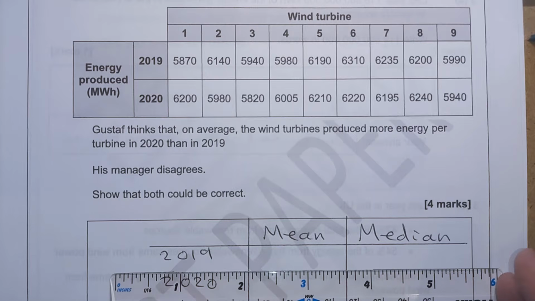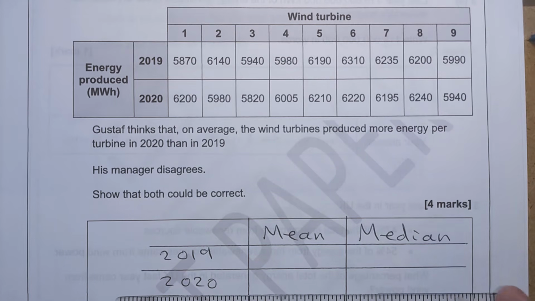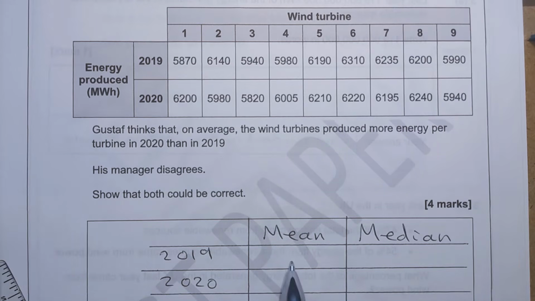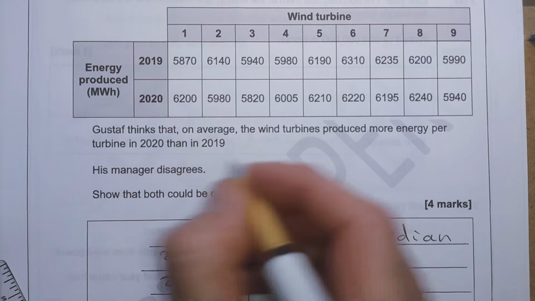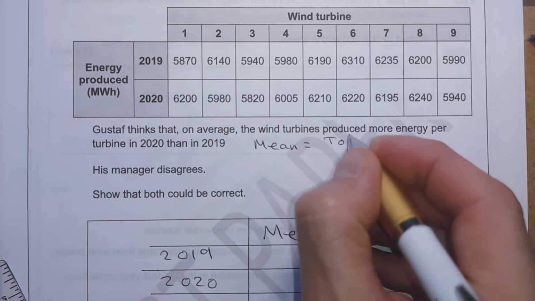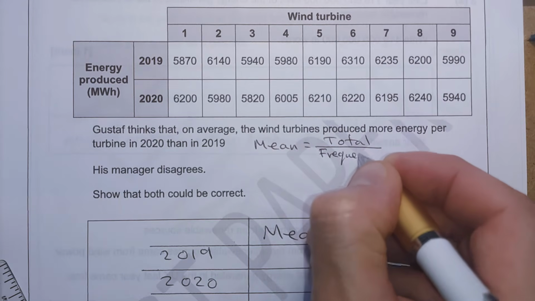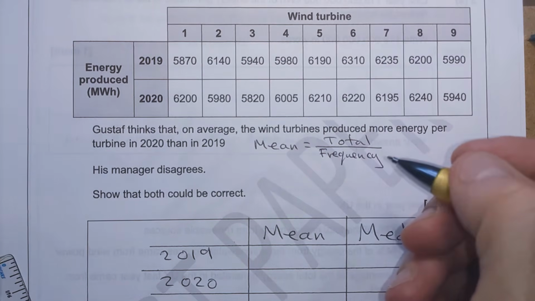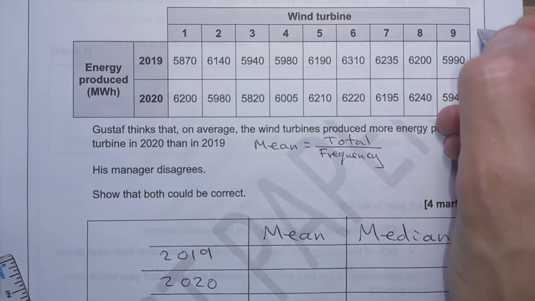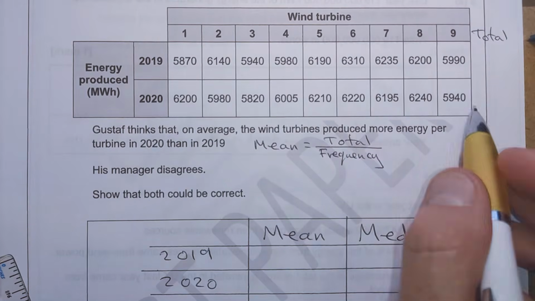So we're expecting the median to be higher for one of them and the mean to be higher for the other. Okay, so let's start off with the mean. It is calculated as the total divided by the frequency. So we're going to want the total for each of 2019 and 2020.